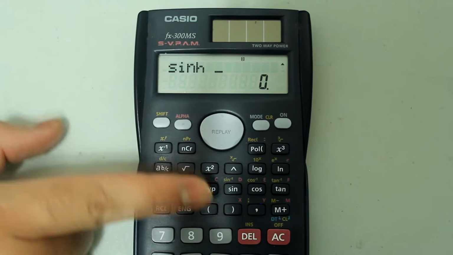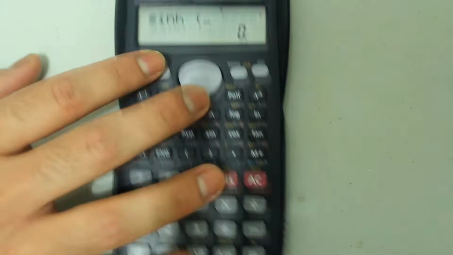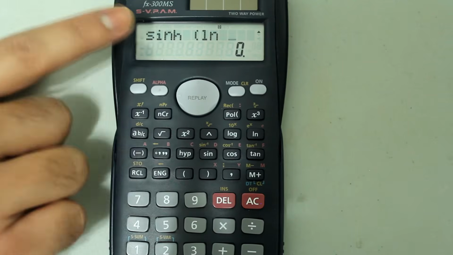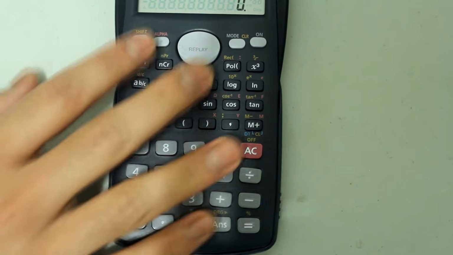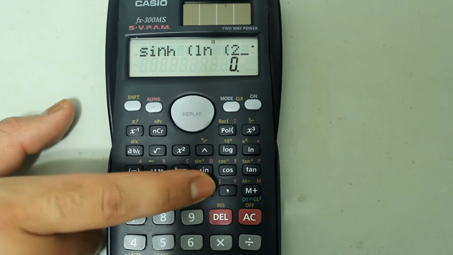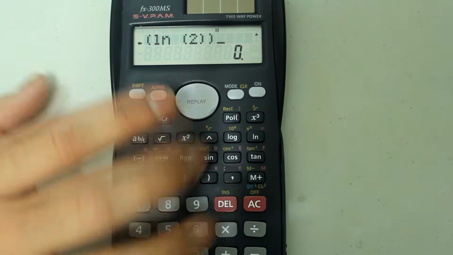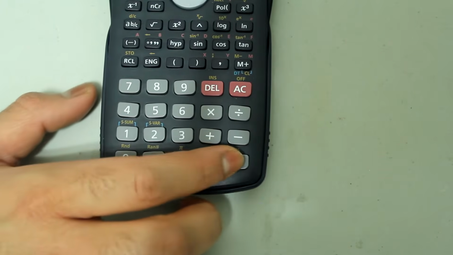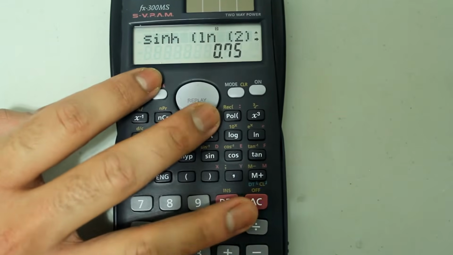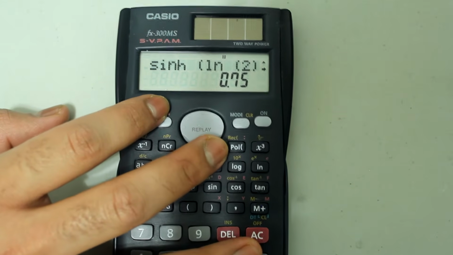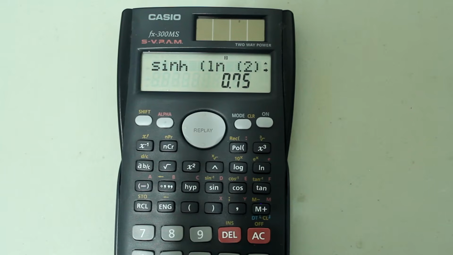So I'm going to open the parenthesis and type in natural log and open another parenthesis and type in 2 on the number pad and then close off both parentheses. And then press equals, and I get the hyperbolic sine of natural log of 2 as 0.75.